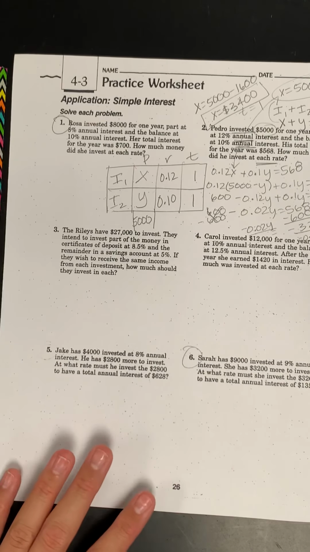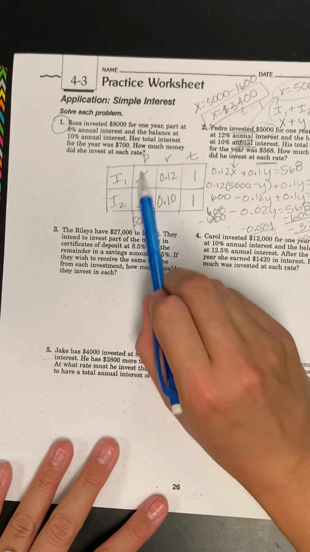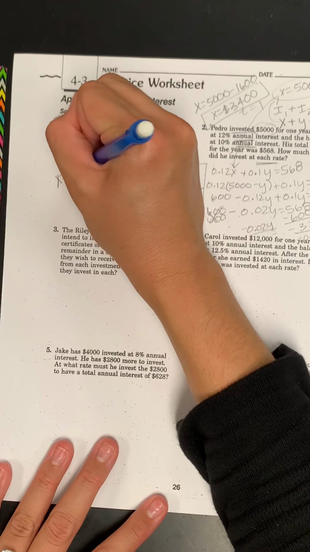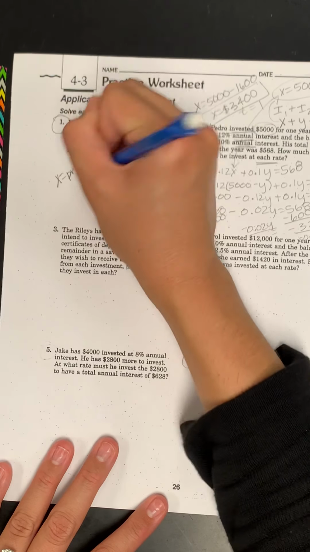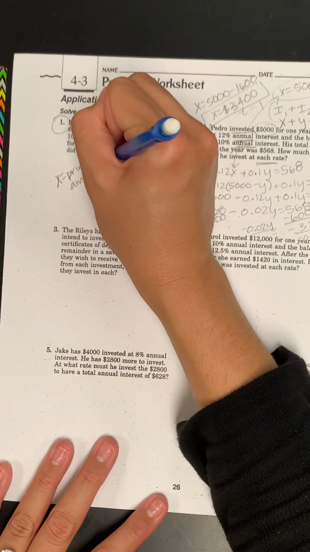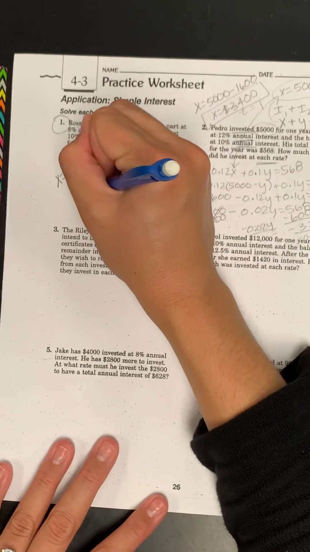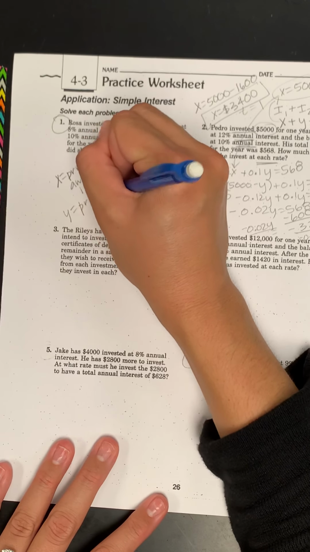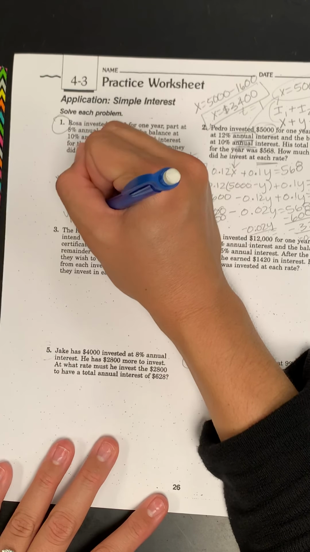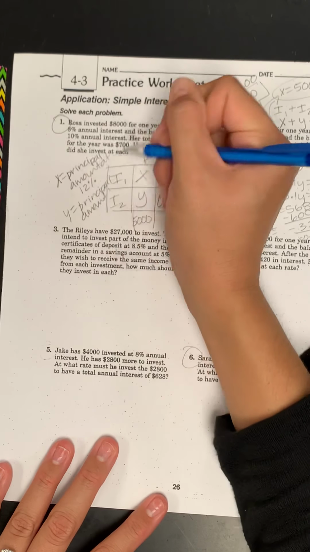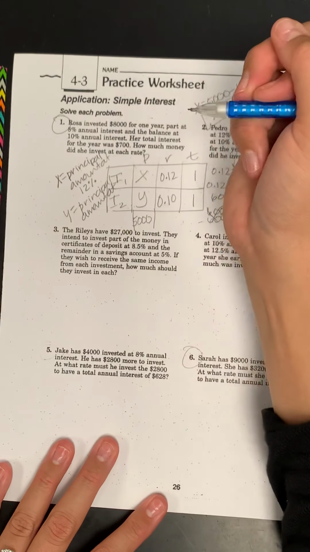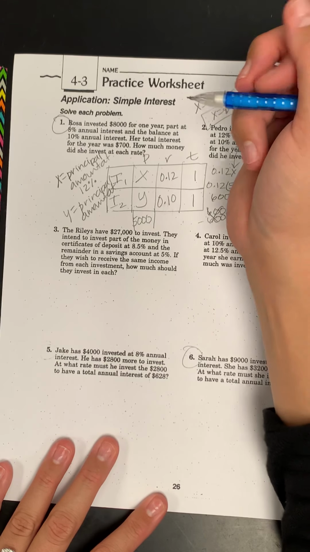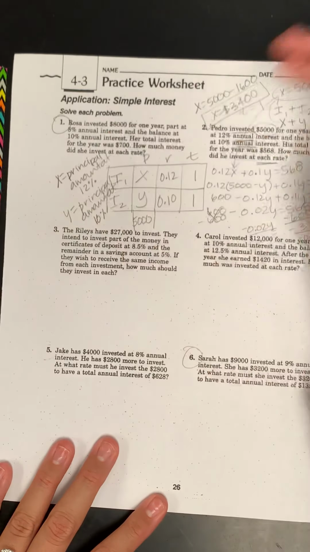Something that I should have done originally is define my variables. Even though I know there's two of them, I need to know that x stands for the principal amount at 12%, and that y equals the principal amount at 10%. Okay.